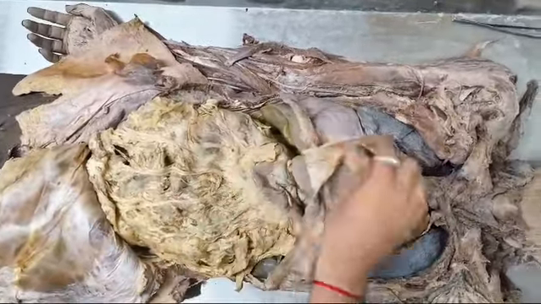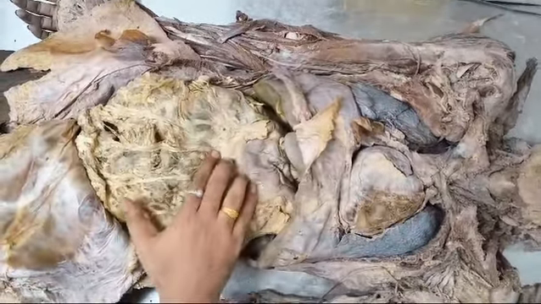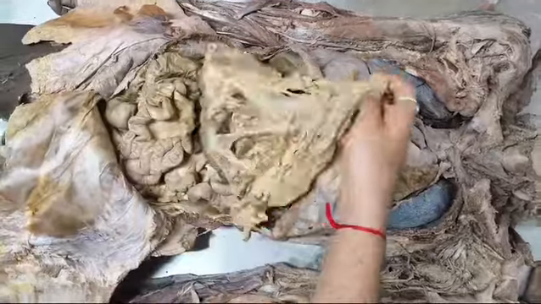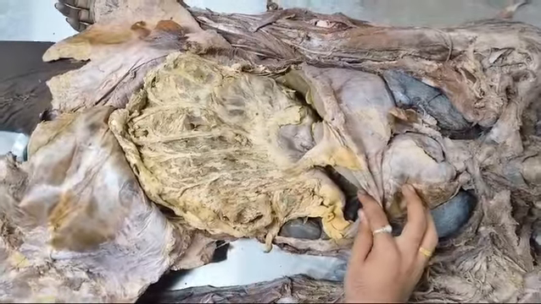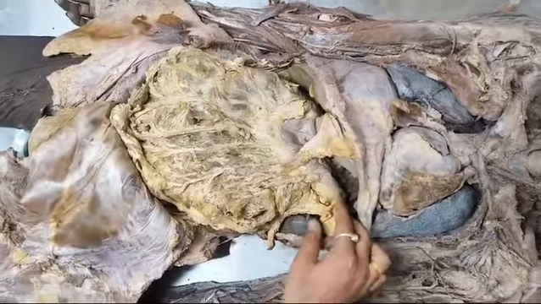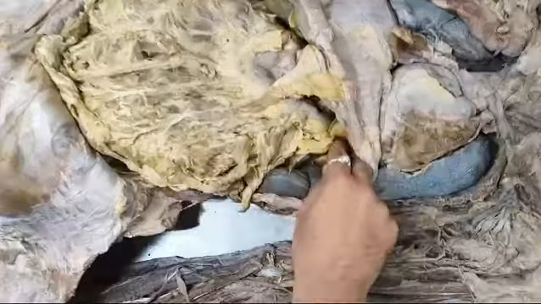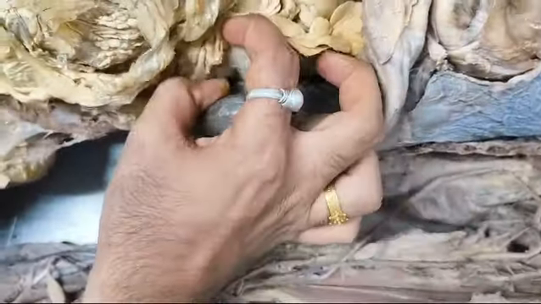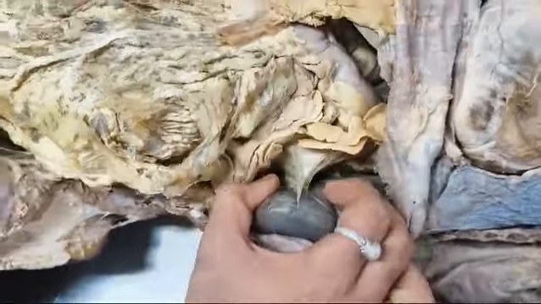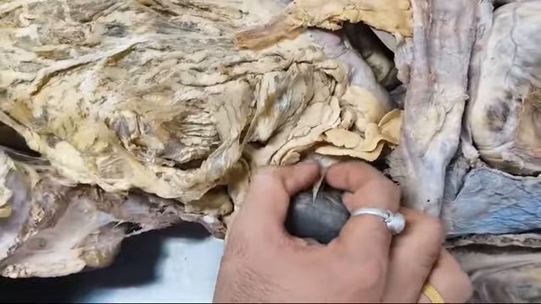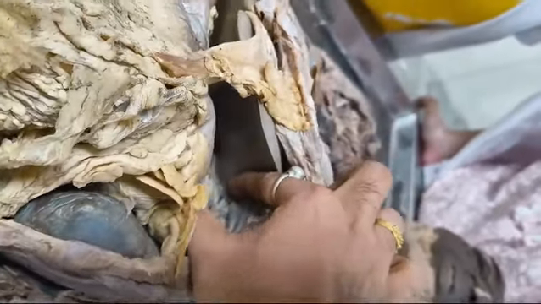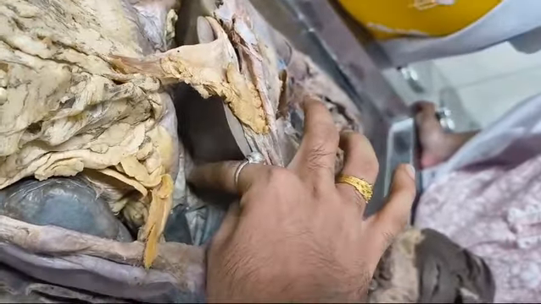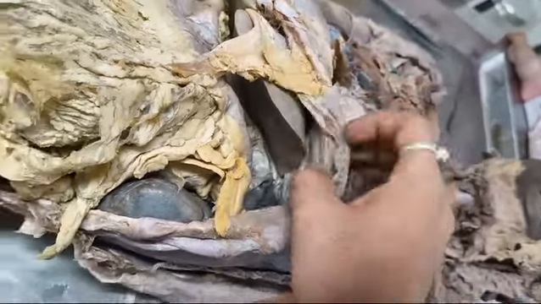This is the greater curvature of the stomach. From the greater curvature of the stomach, the greater omentum arises, forming the greater sac. And from the greater curvature of the stomach, the gastrosplenic ligament arises, which attaches the stomach and the spleen. Similarly, the stomach and the diaphragm are attached somewhere here, by the gastrophrenic ligament.